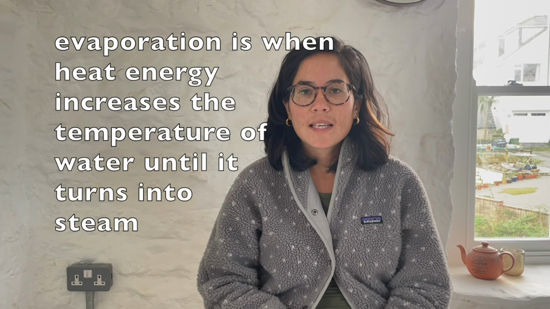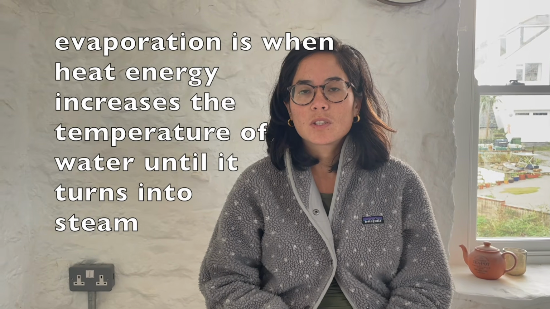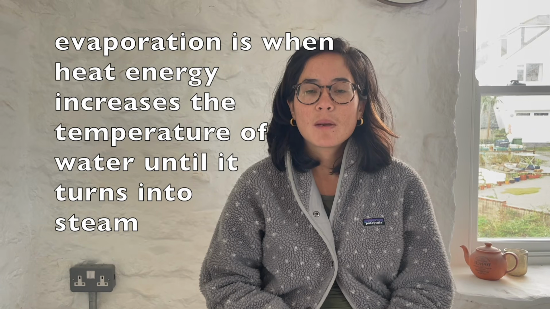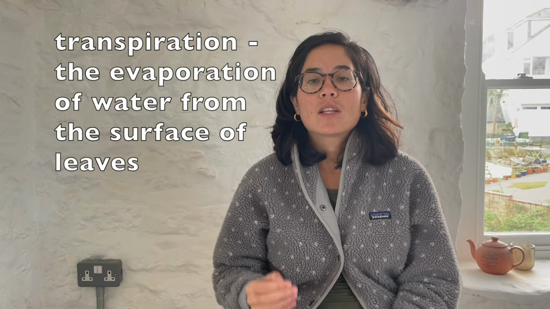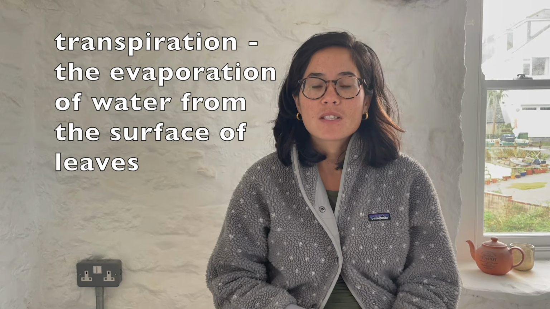Evaporation is when heat energy causes the temperature of the water to rise until it turns into steam and forms clouds. Next up is transpiration. If you do biology, you'll know all about this. It's where plants absorb water at their roots and then they transpire that water out of their leaves. And I'm trying very hard not to mention stomata, etc., because as geographers, you just need to know that water evaporates from the surface of the plant's leaves. A term which you may have heard is the combination of those two terms, and that is evapotranspiration.